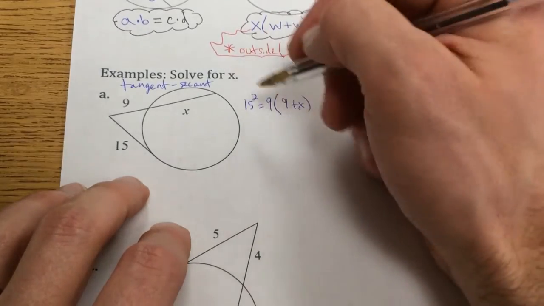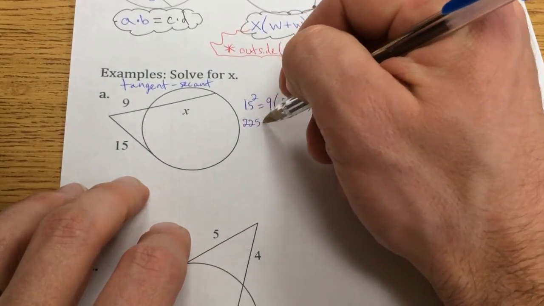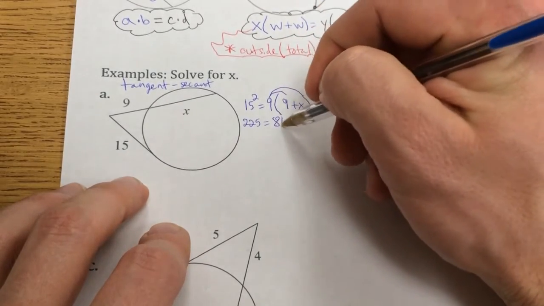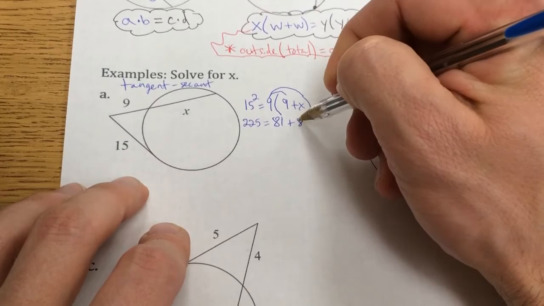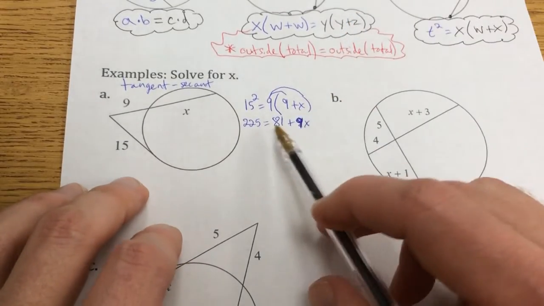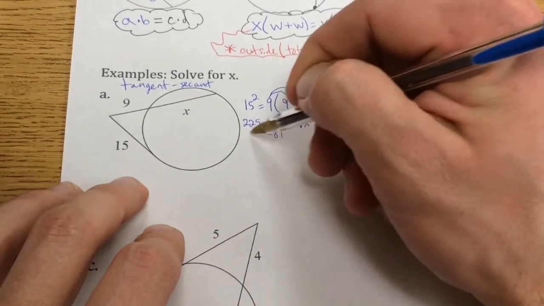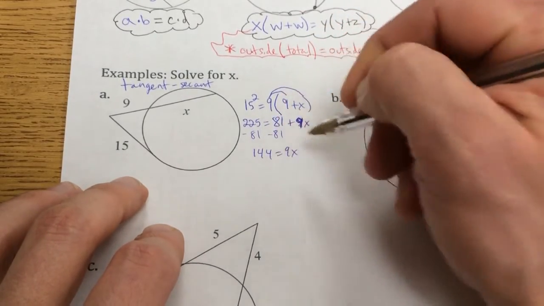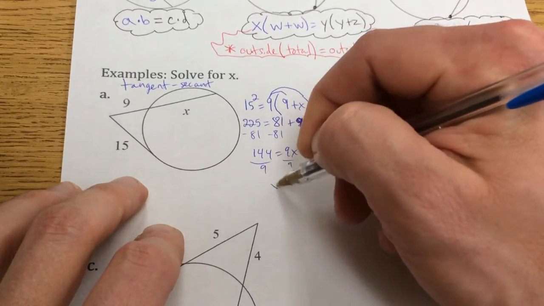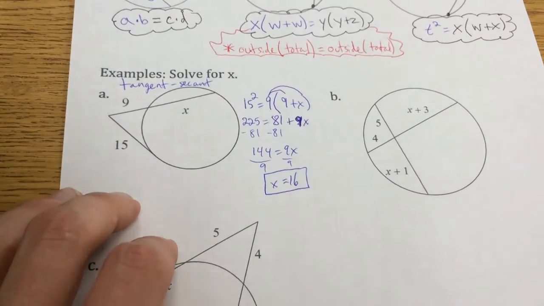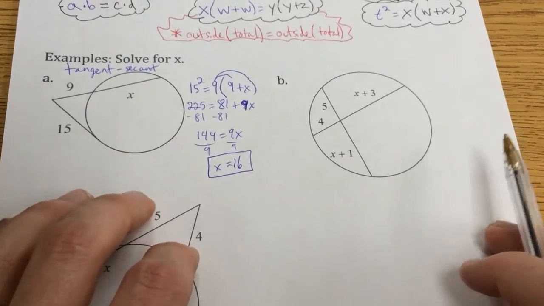So I got 15 squared, which would give me 225. I need to distribute my 9. 9 times 9 is 81, plus 9x. Okay, subtract the 81 over. So I've got 144 equals 9x. Divide that 9, so x gives me a value of 16. Okay, so 16 there.